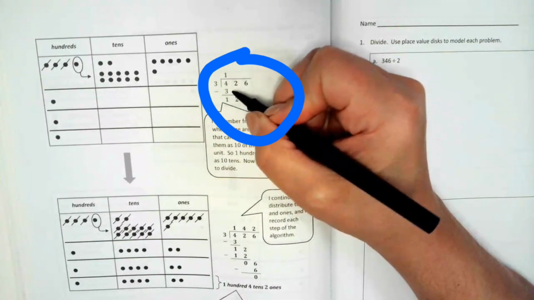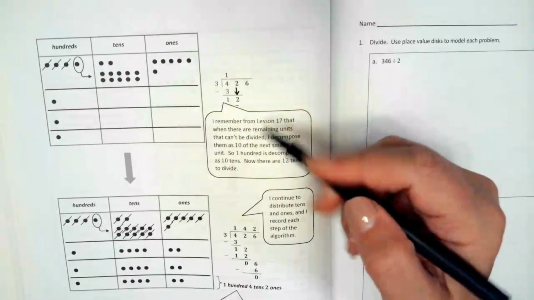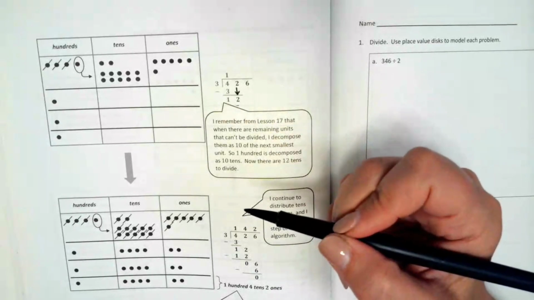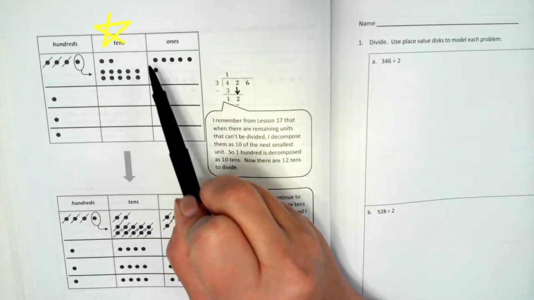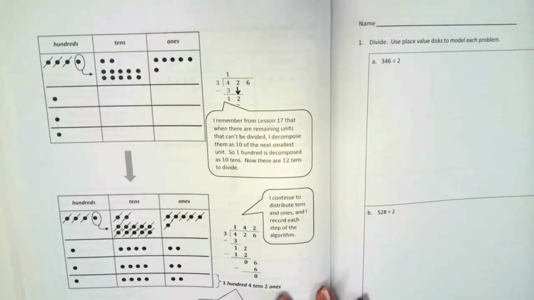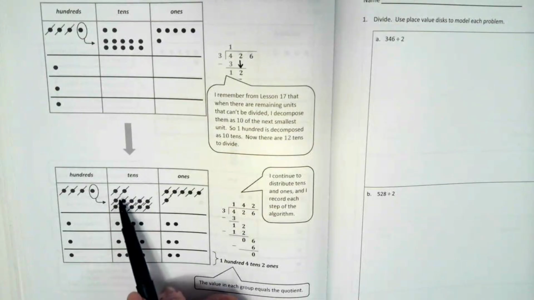There's 10 tens, and then bring down the 2. There's 2 more tens, so 12 tens is what we see on the algorithm. And if you look here in the place value chart in the tens, there are 12 discs. I continue to distribute tens and ones, putting in each group equally and crossing them off as you distribute them.